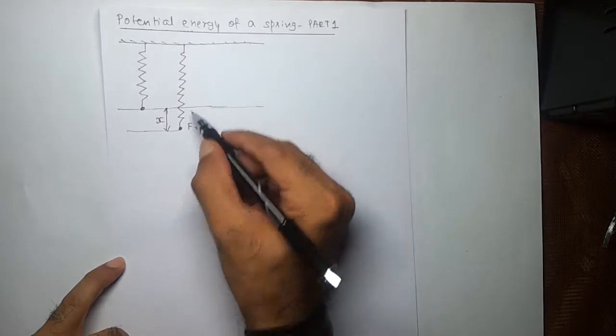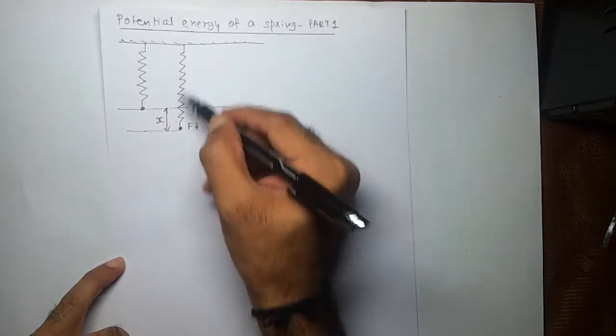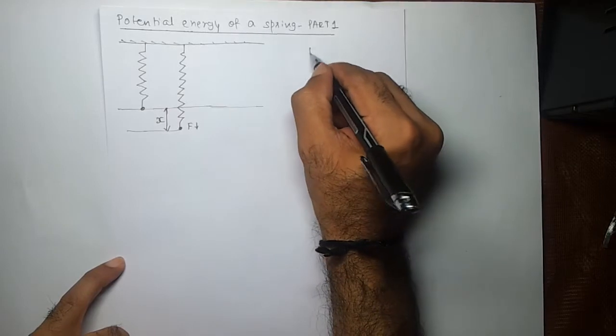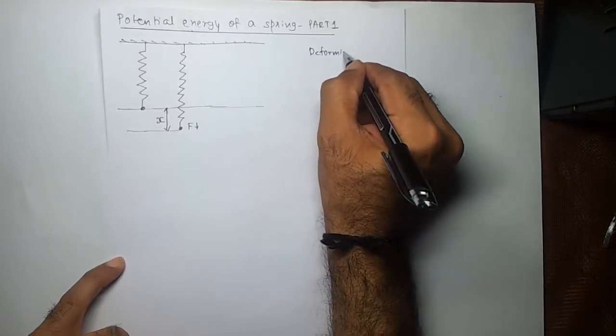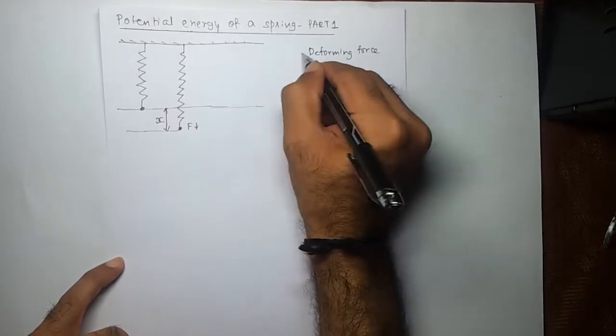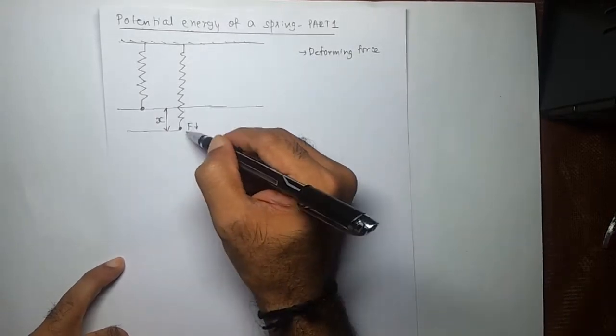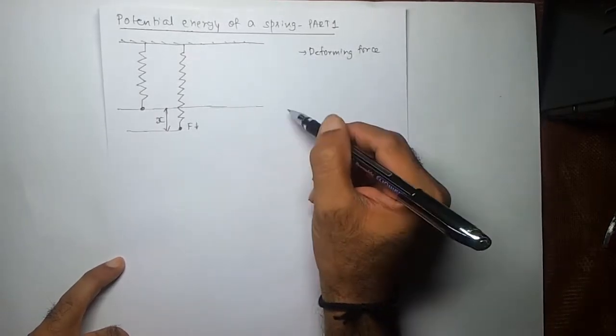Now this particular force has deformed the spring. It has elongated the spring. So we call this force deforming force. So we have a new term, deforming force, right? Very simple. Force applied deforms the spring, called deforming force.